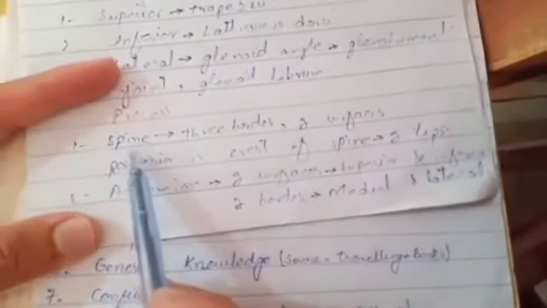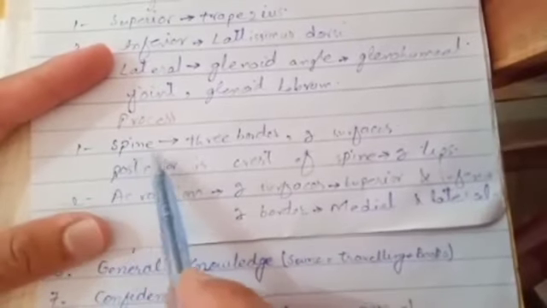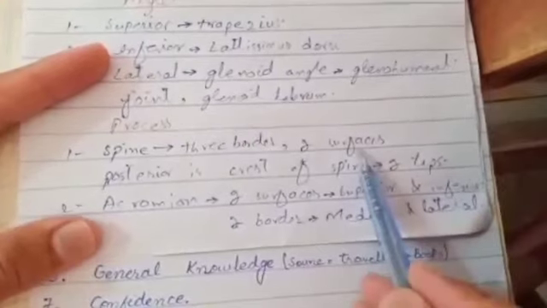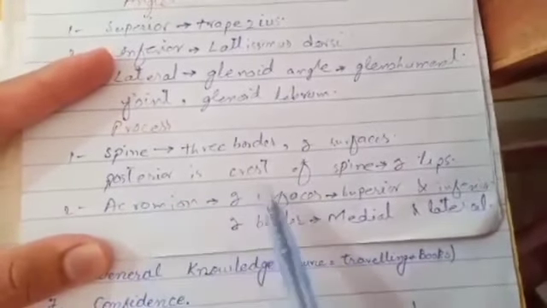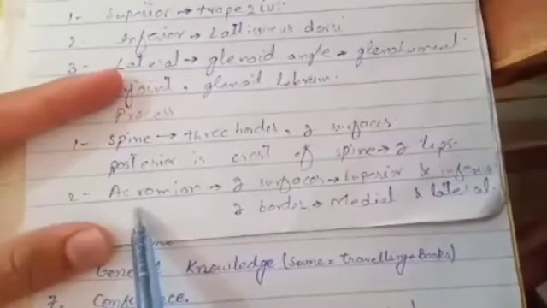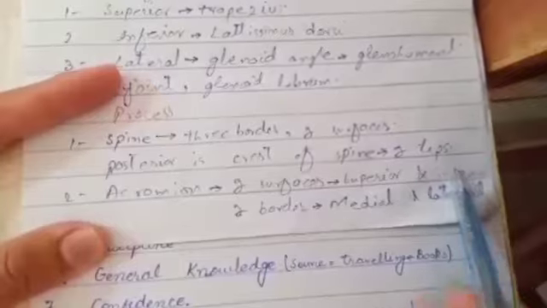And then its processes. Its first process is the spine, right, which is present on the dorsal side. It has three borders, two surfaces. Its posterior border is also called the crest of spine. It has two lips, and the acromion process has two surfaces and two borders. Its two surfaces are superior and inferior. Its two borders are medial and lateral.